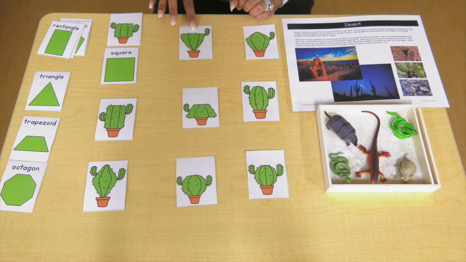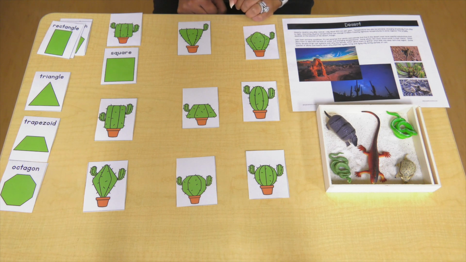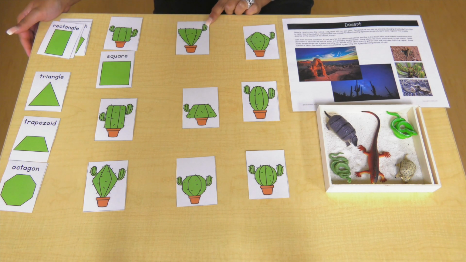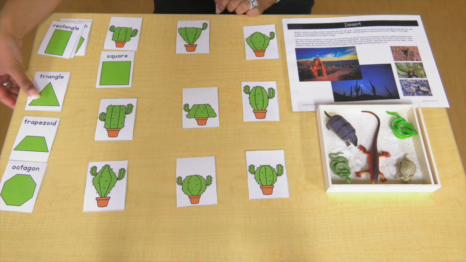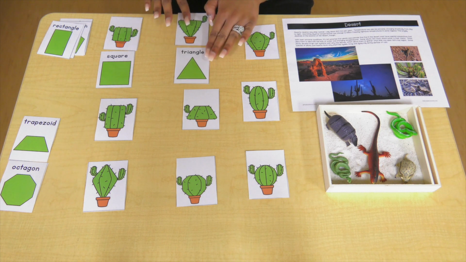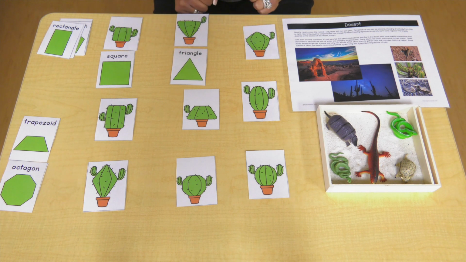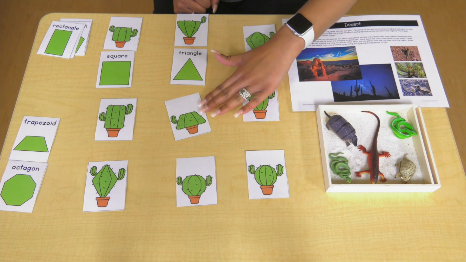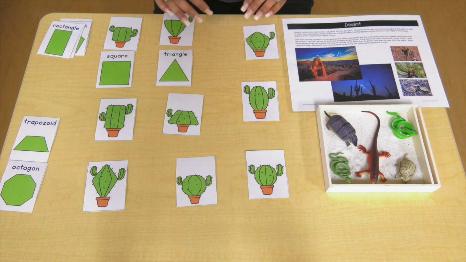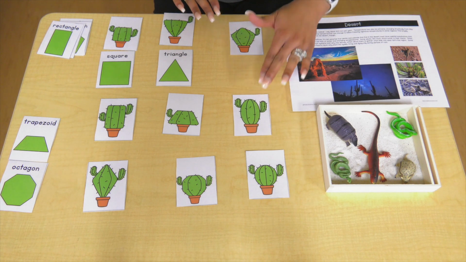Let's look at this cactus. Now it looks different from the square cactus, but if we look at this shape, it looks mostly like a triangle. It has 3 sides. This is another water resource in the desert. There are various shapes of cactuses in the desert.